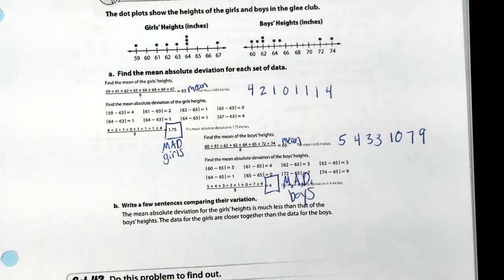The last part is to describe what that means. So it says the mean absolute deviation for the girls' height is much less. It's 1.75 compared to the boys' 4. So the data for the girls are closer together than the data for the boys.